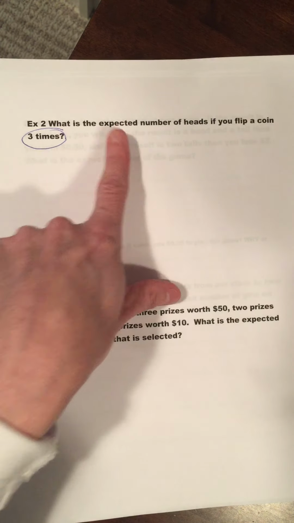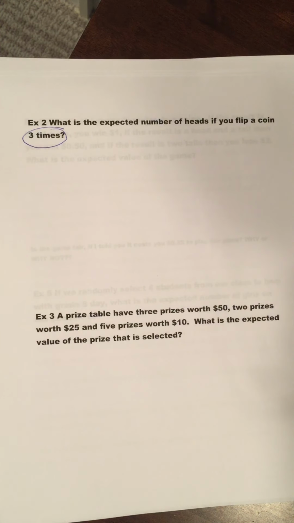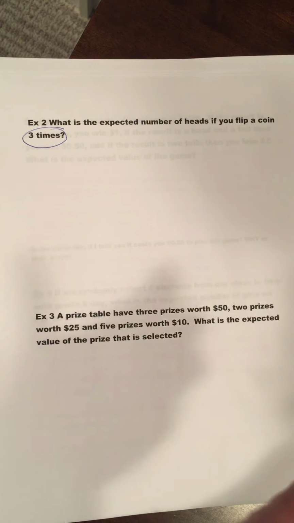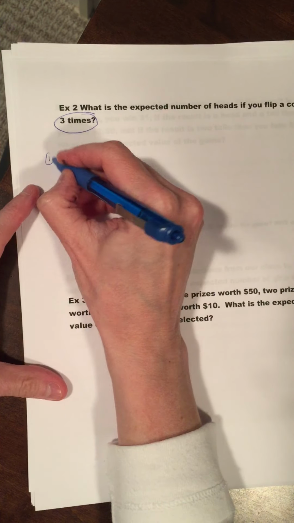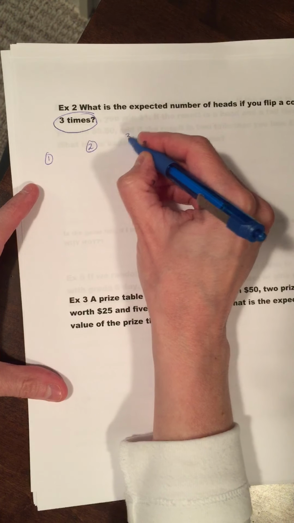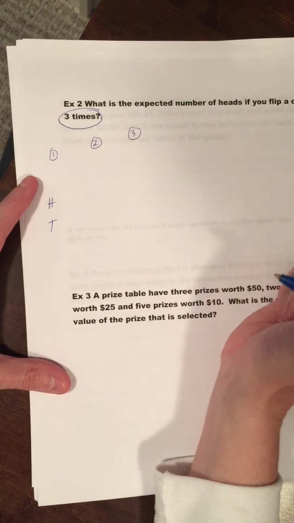This is saying to you, if I flip the coin 3 times, what is the expected number of heads? Would you expect no heads whatsoever? Would you expect 1 head? Would you expect to get all 3 heads? So let's start again. A coin toss always starts with our very classic tree diagram.